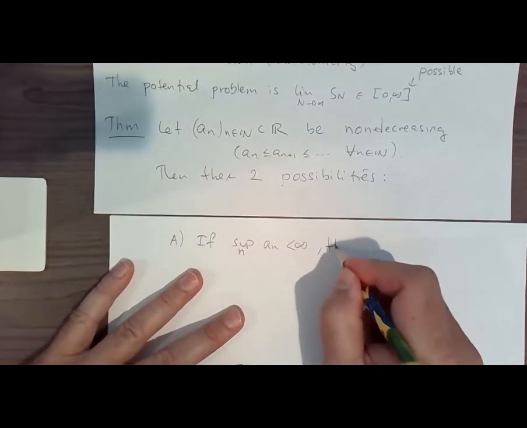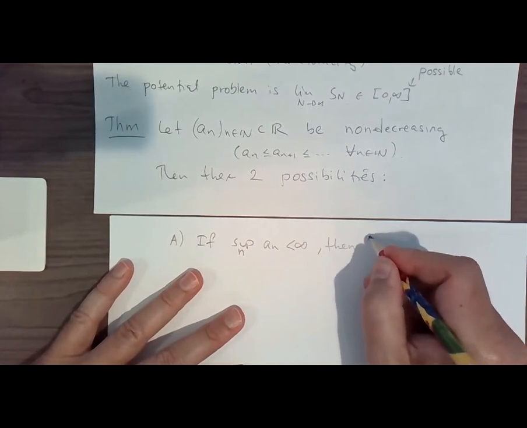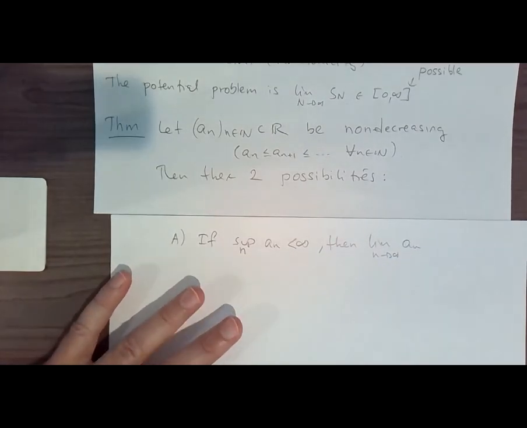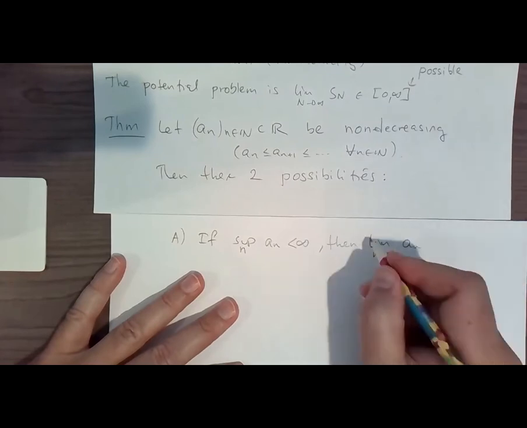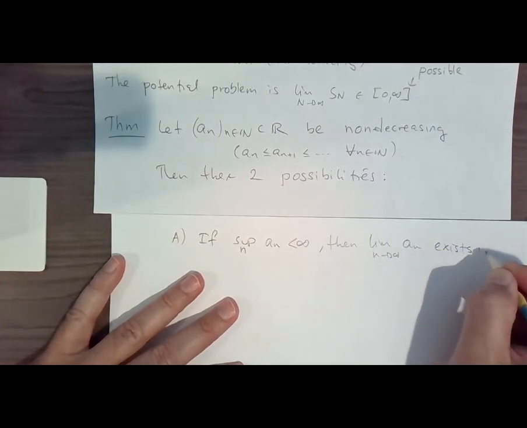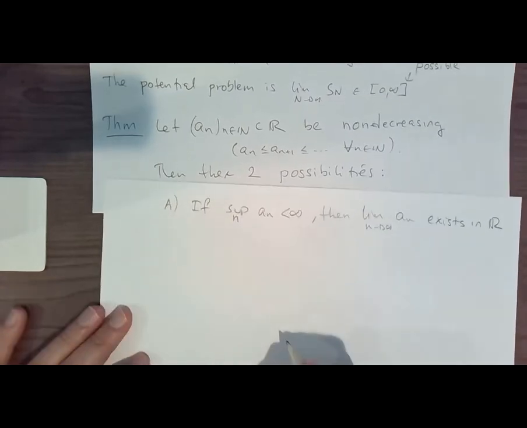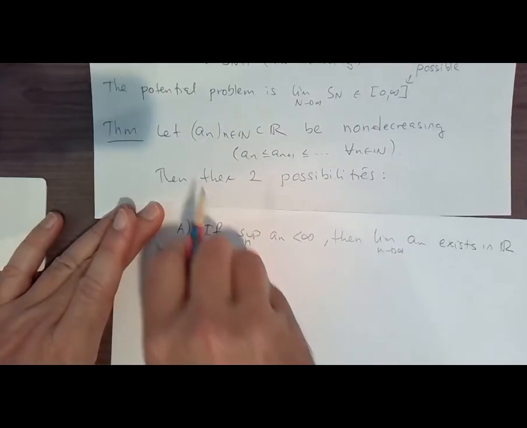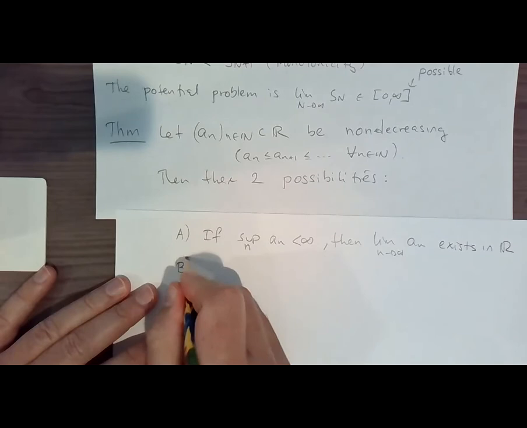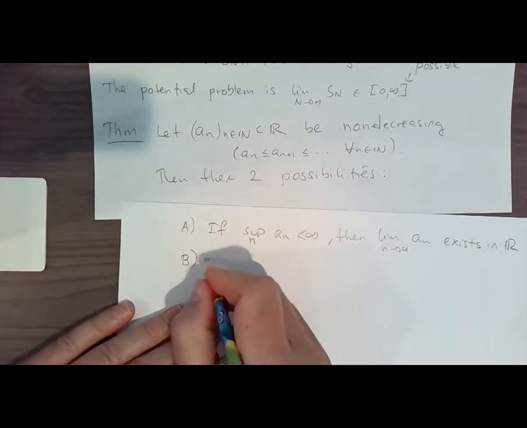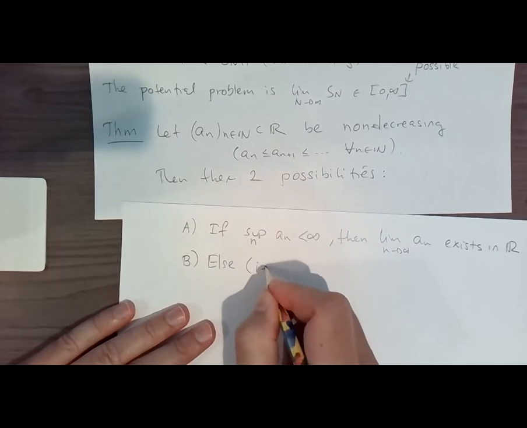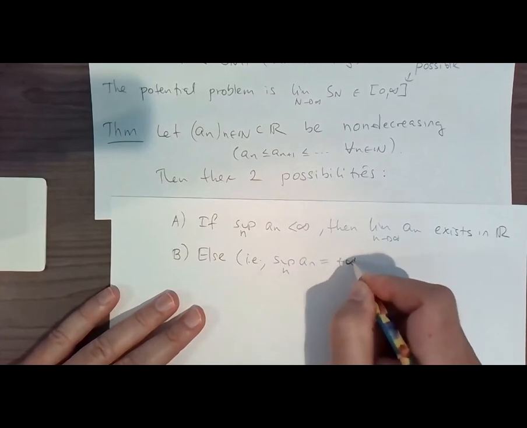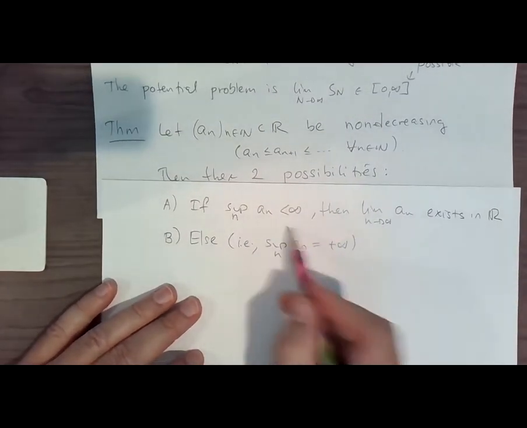If this is true, well then the limit as n goes to infinity of an exists in R. The other possibility is B, that is that the supremum is plus infinity, else. So that means that the supremum over an is plus infinity. Either the supremum is finite or it's plus infinity.